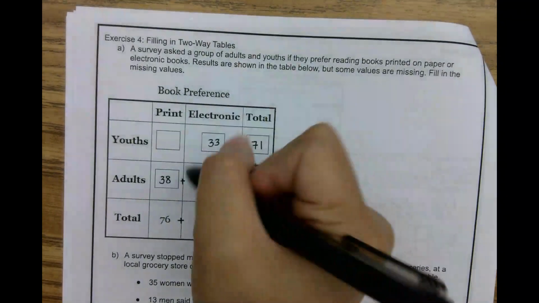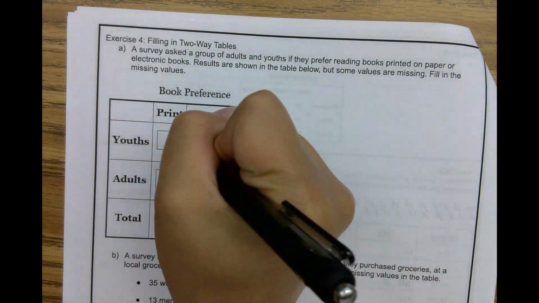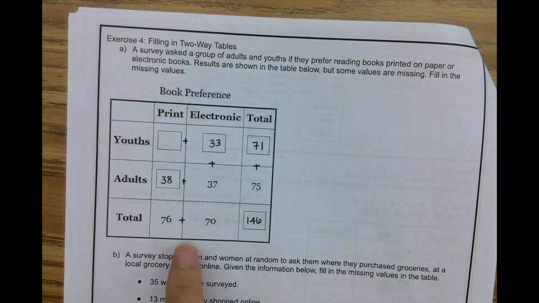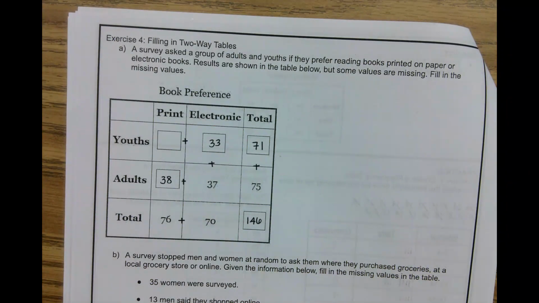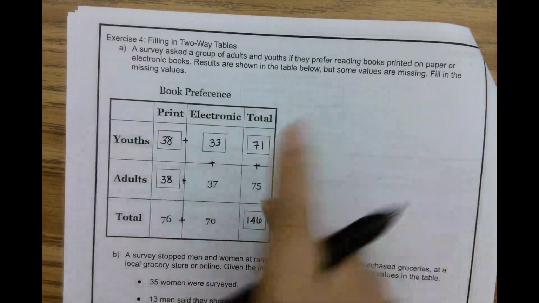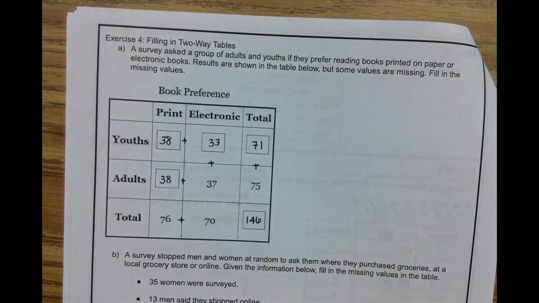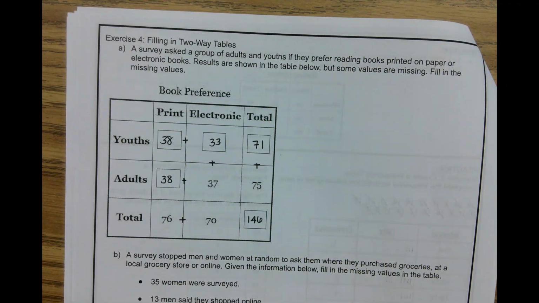Okay. And then this one now, you can either go backwards this way or this way. It would still be the same thing, right? So 76 minus the 38 is 38. Or if you prefer to go this way, 71 minus the 33 is also 38. So there's so many different ways to do it. And there you go. Okay.